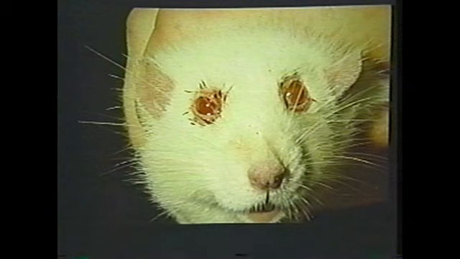Chromodacryorrhea in a rat, characterized by this staining of red-brown pigment around the eyes, and sometimes we see the same condition extending to the external nares.